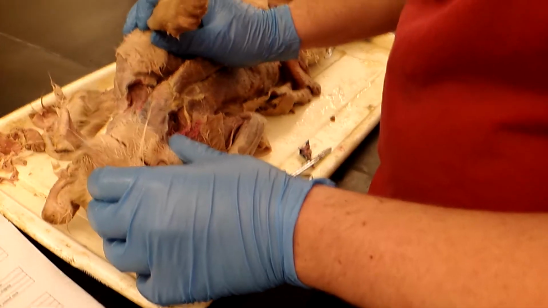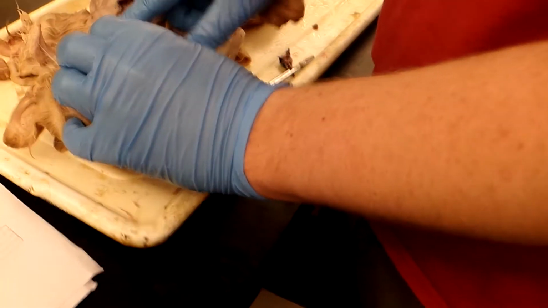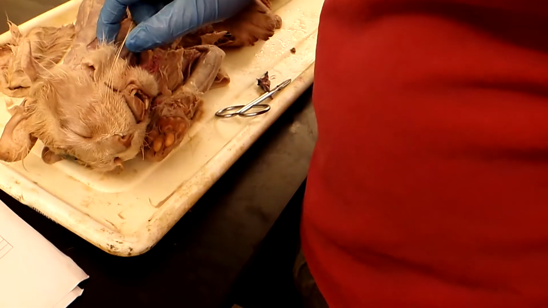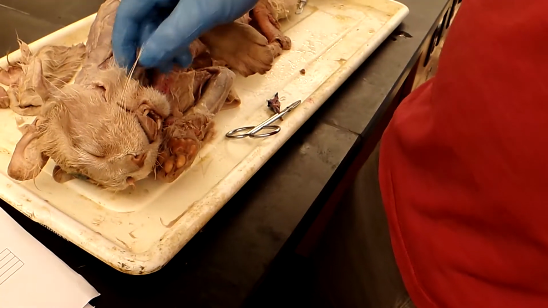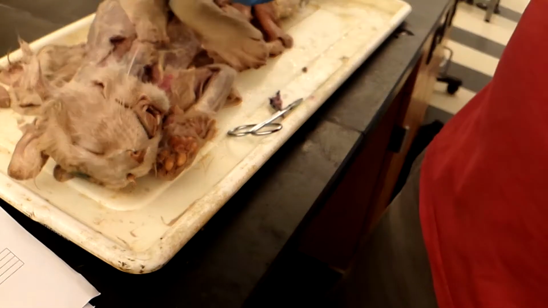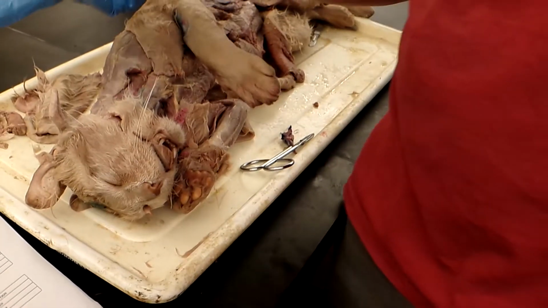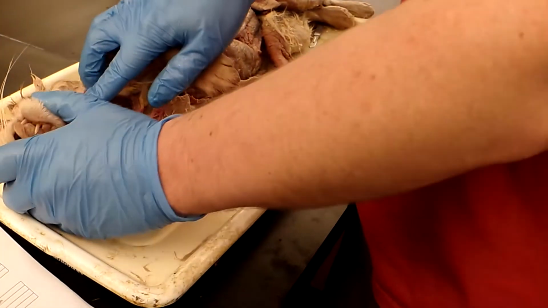Cleidomastoid is located right down the side. The origin is the temporal bone, the insertion is the clavicle, and the function is it protracts the clavicle and rotates the head. Next is the sternohyoid, which is located right in here in the neck.